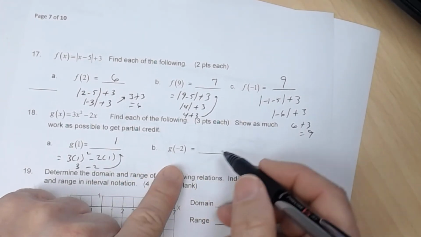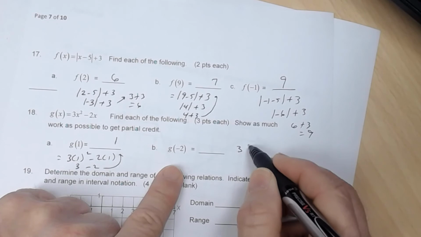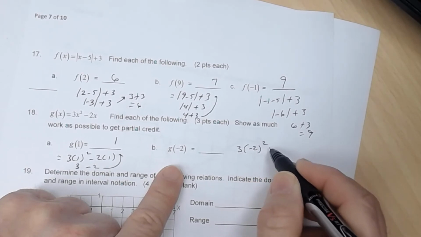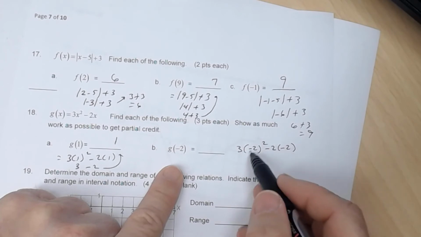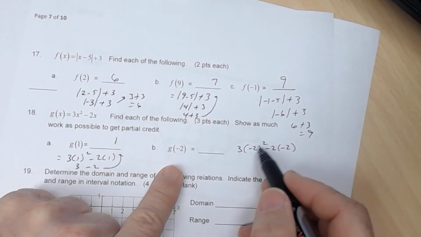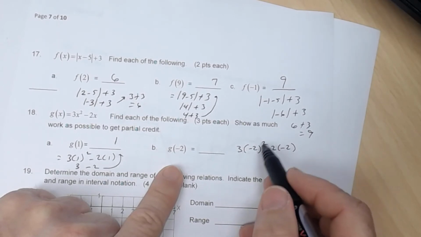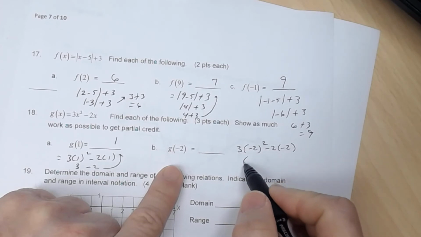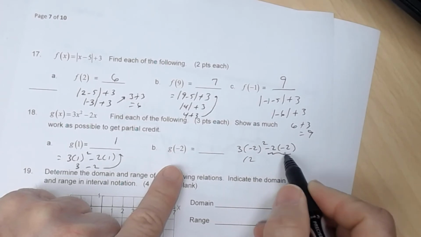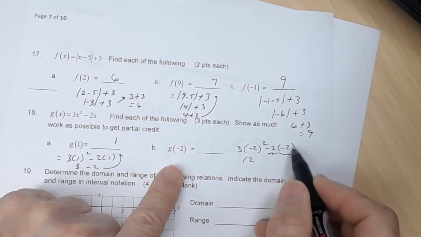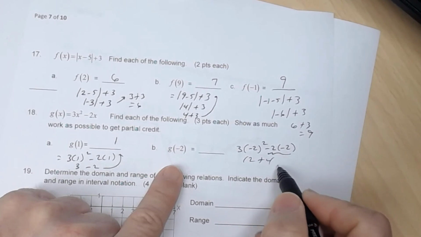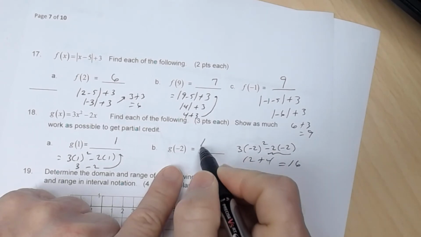Over here, you have g of negative 2. So I get 3 times negative 2 squared minus 2 times negative 2. Order of operations, you've got to square before you multiply. So negative 2 squared is 4. Negative 2 times negative 2 is 4. 4 times 3 is 12. Now, for the negative 2, think of this as adding the opposite. So that's a negative 2 times negative 2, which is a positive 4. So that's 16.